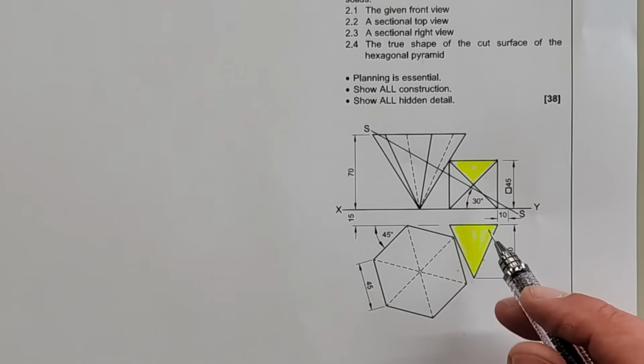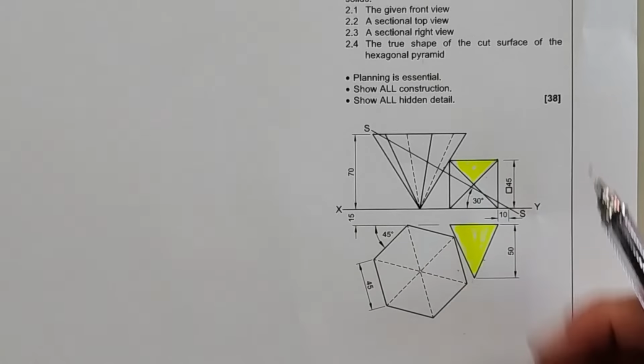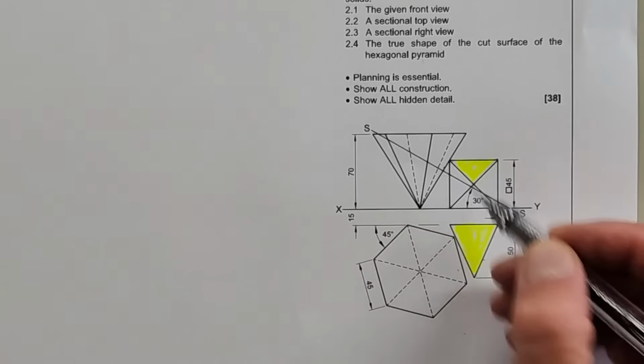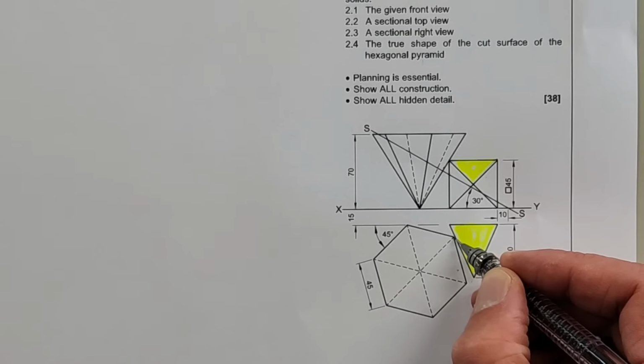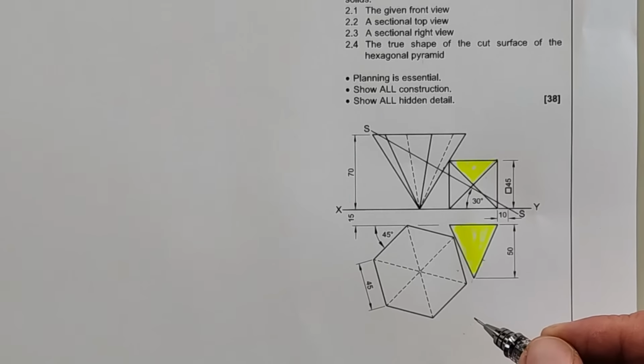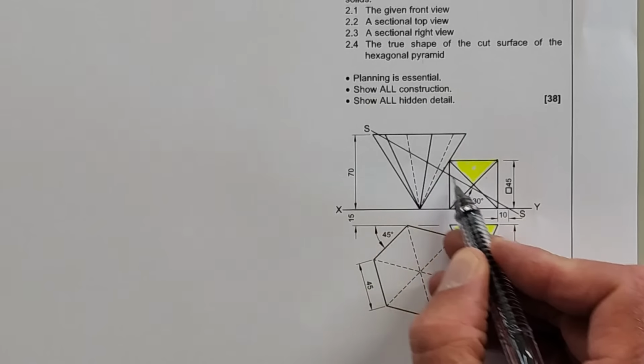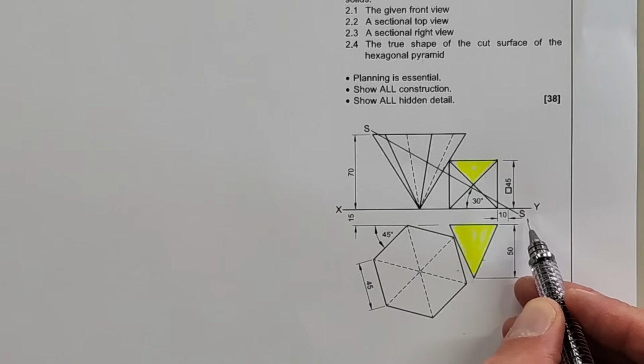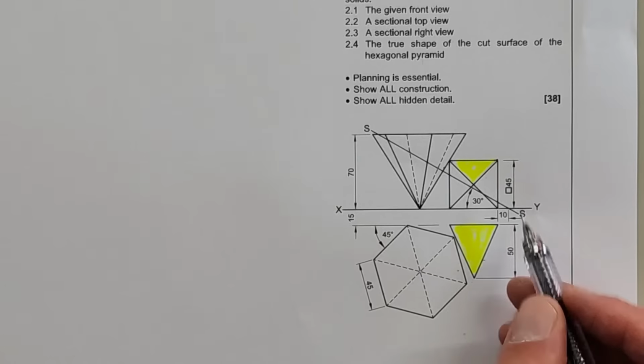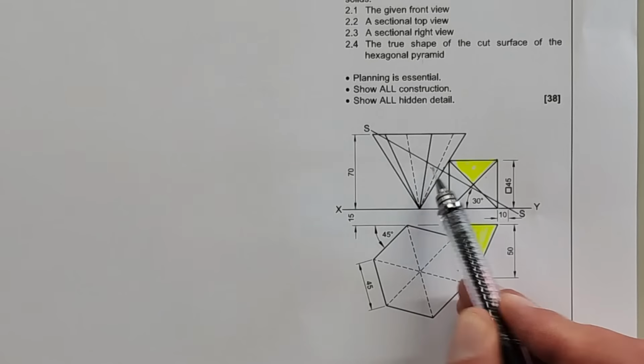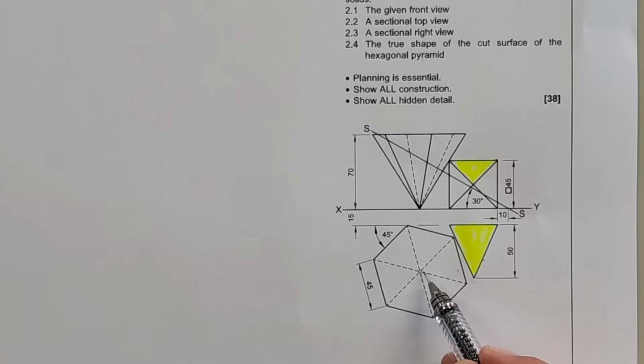All right. The specification: the two solids do not touch, so there's a slight gap in there. Both solids are cut by a cutting plane S. There goes the cutting plane. And they asked us to draw to scale 1 to 1 the following views. We have to draw this given front view. Then we have to draw a sectional top view and a sectional right view.